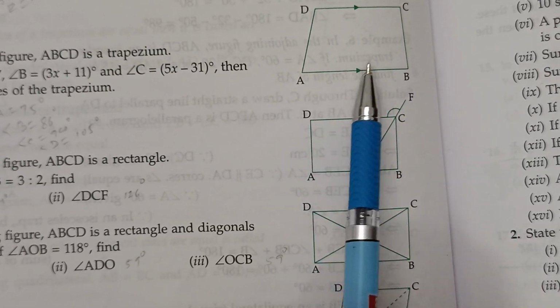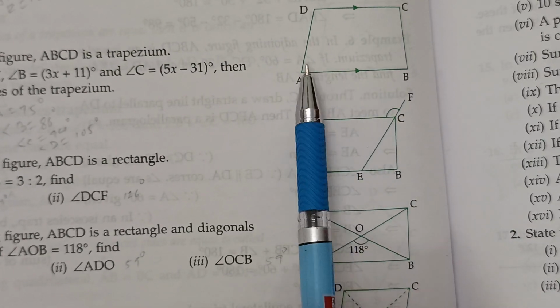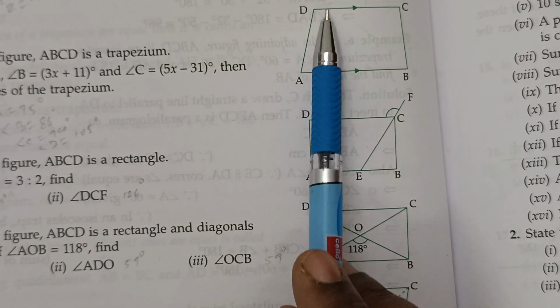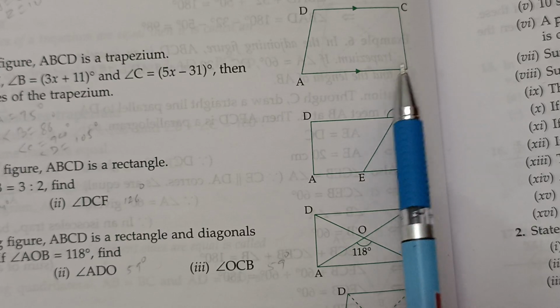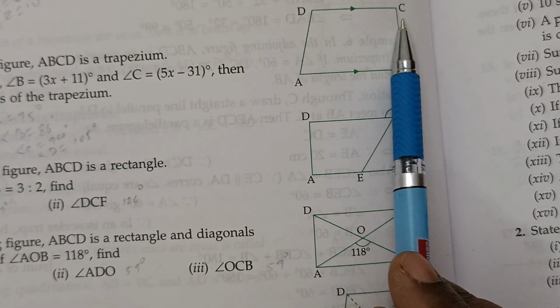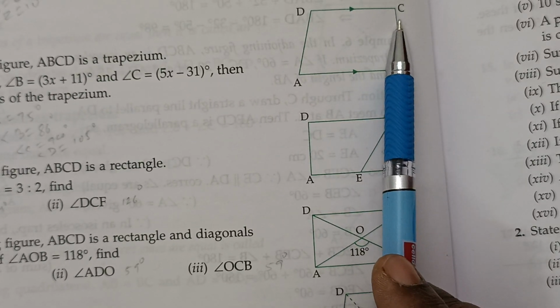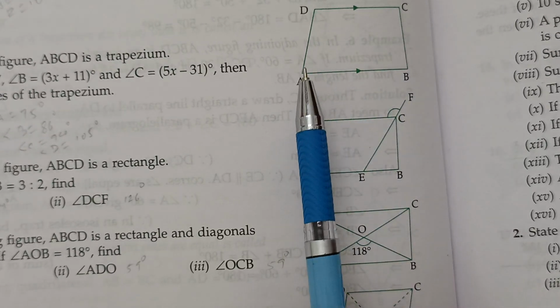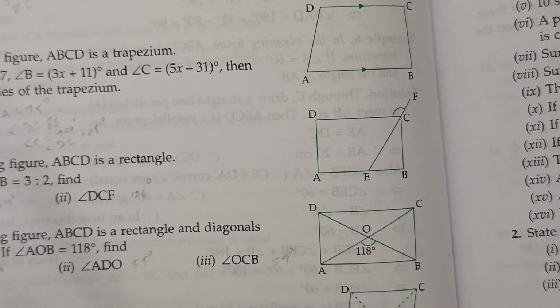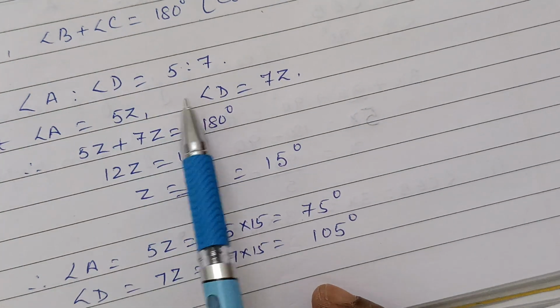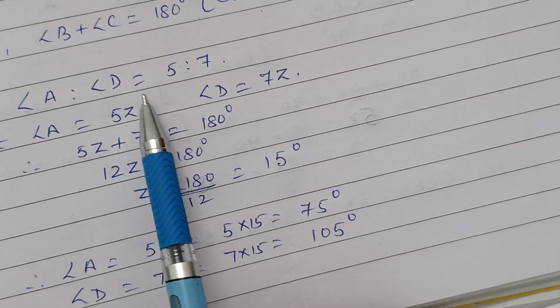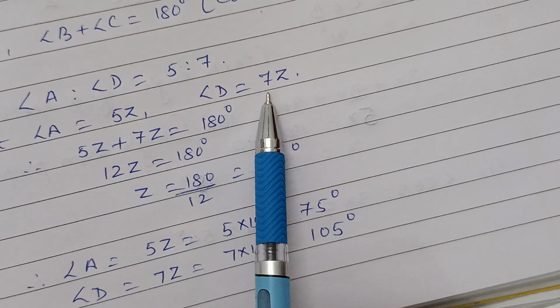Now since these two lines are parallel to each other, angle A plus angle D is equal to 180 degree, co-interior angles. Similarly, angle B plus angle C will be equal to again 180 degree, co-interior angles. So let angle A and angle D be 5z and 7z because they are given in the ratio form.